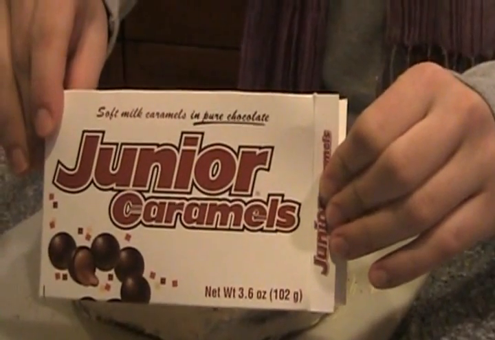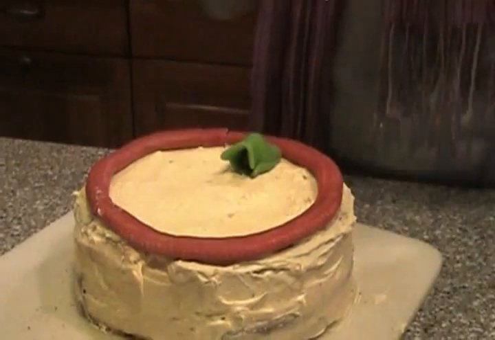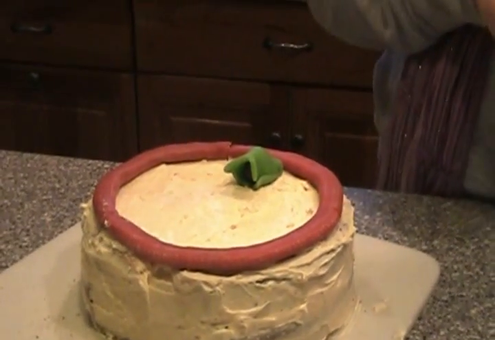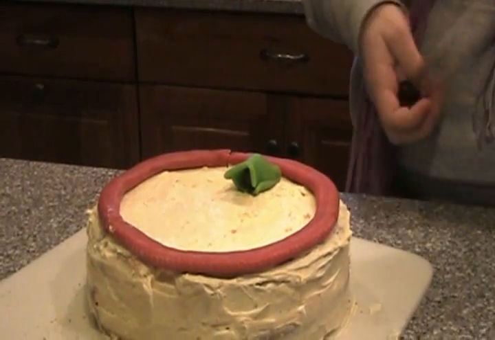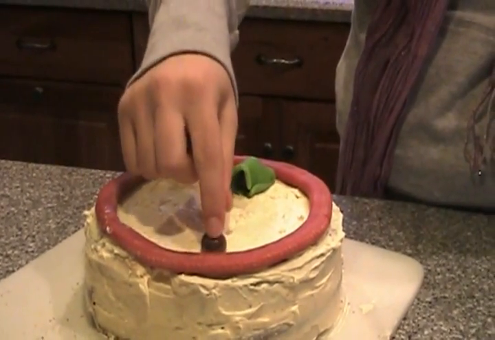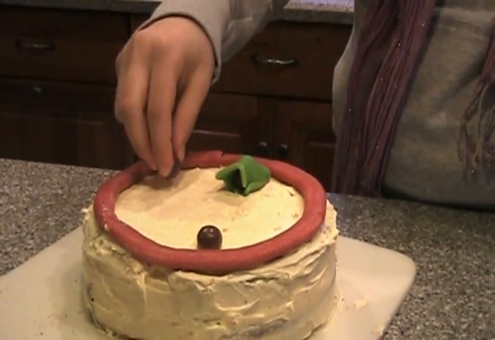The junior caramels represent the ribosomes in the cell. Ribosomes are small particles of RNA and protein found throughout the cytoplasm in all cells. Ribosomes produce proteins by following coded instructions that come from DNA.